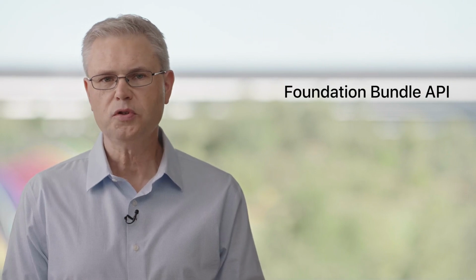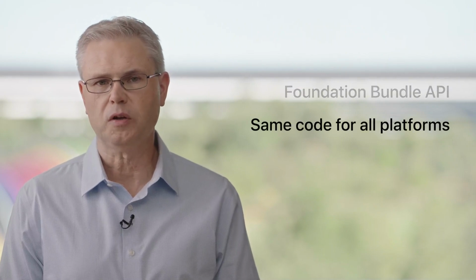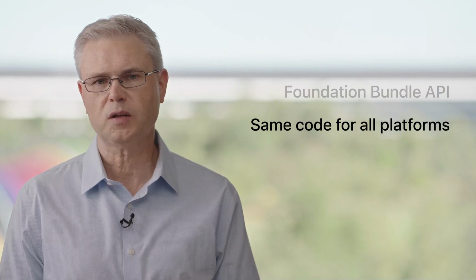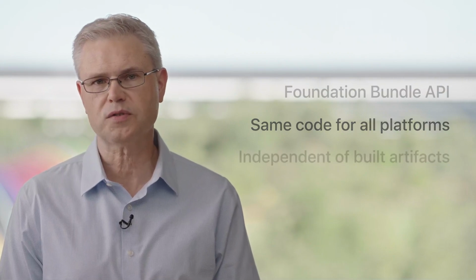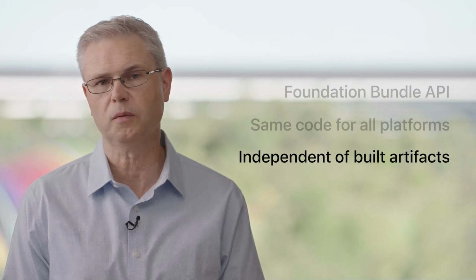Now that we have added the resources to the package, let's talk about how to access them from code. As we saw, you use Foundation's Bundle API to access package resources at runtime. Foundation is available on all platforms that support Swift packages, so this provides a consistent and platform-neutral way to access resources regardless of what kind of artifacts the build system creates for a particular platform.